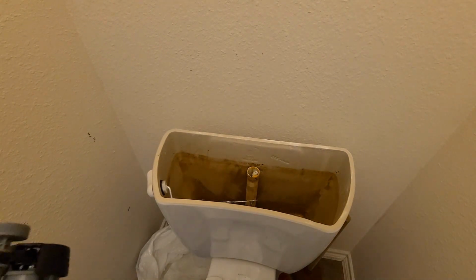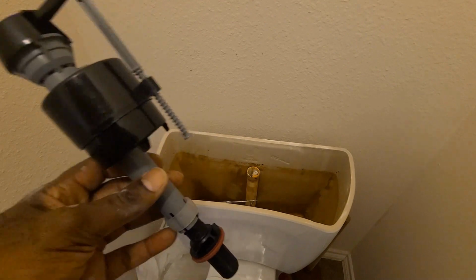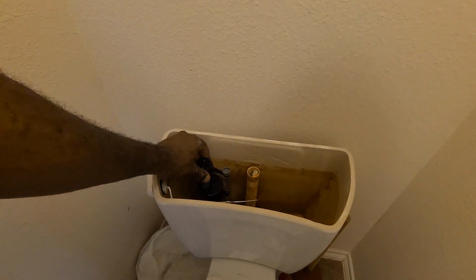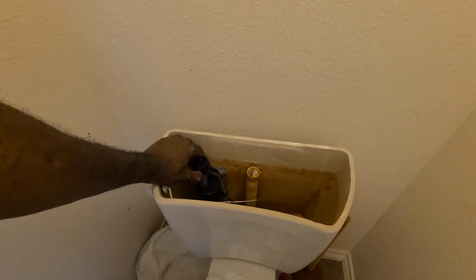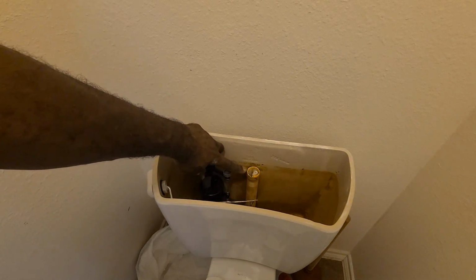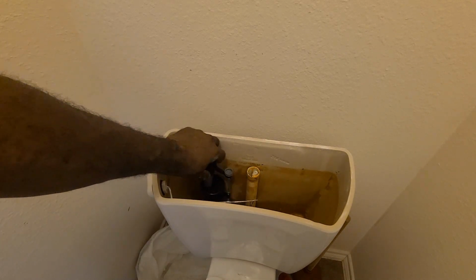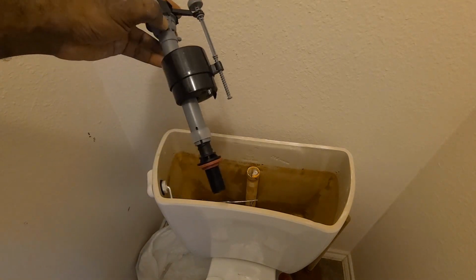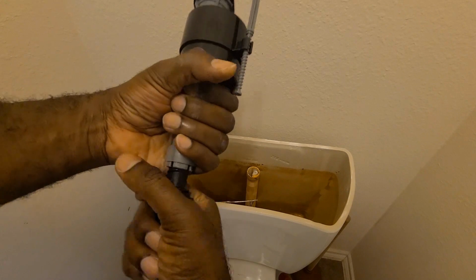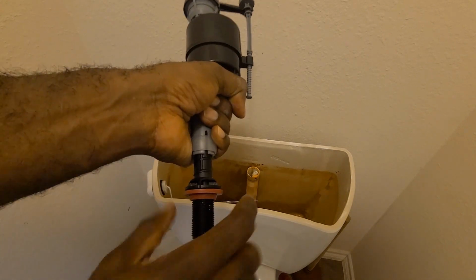What we'll have to do is actually adjust the height of this. First we want to put it there. Based on the instructions, this top should sit about 3 inches higher than the top of that overflow line, which is not the case right now. So what you want to do is hold it here and hold it here and rotate to the left.